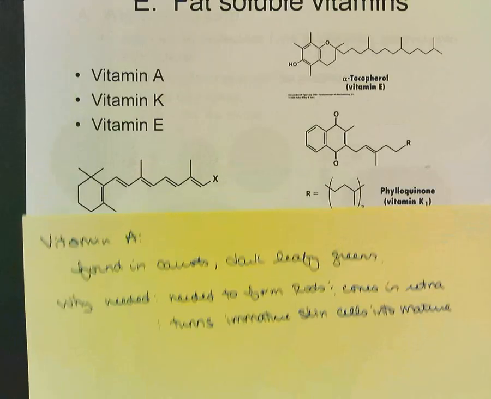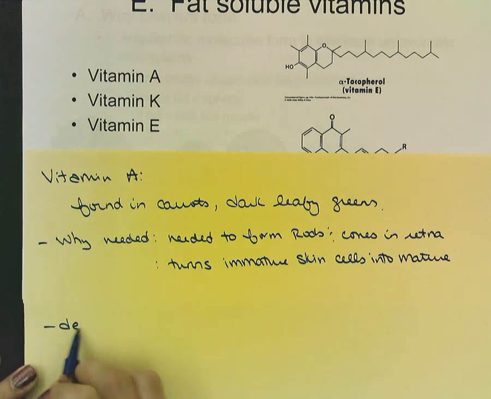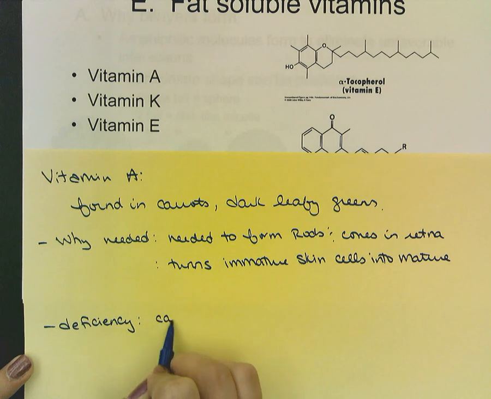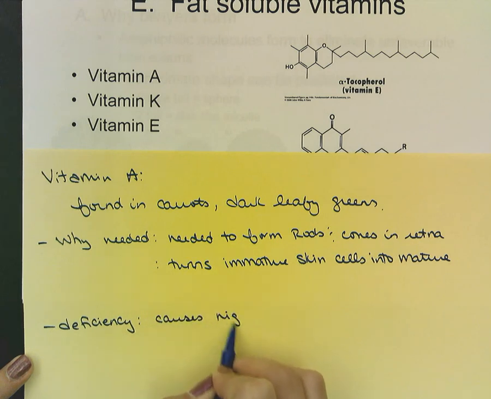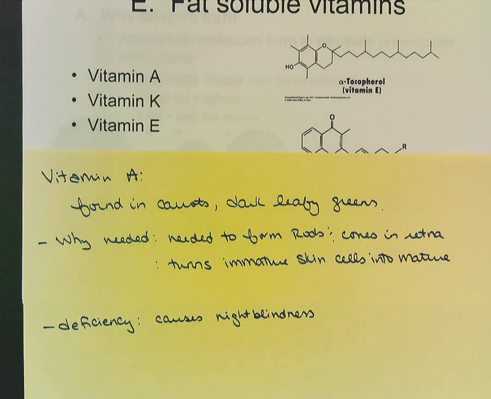All right, for all of these vitamins, obviously these are the reasons why you need them. Another interesting fact is what happens when you don't get them. Deficiencies. That's a good one, night blindness. As a starter, if you notice night blindness, you're possibly on the path to some bigger issues.